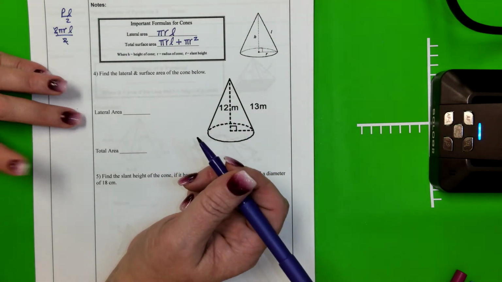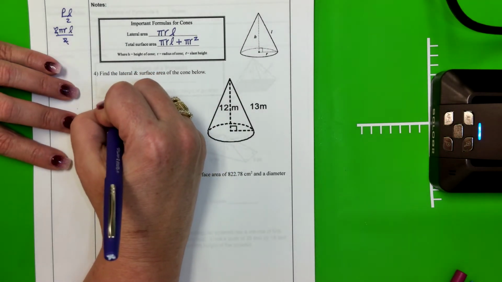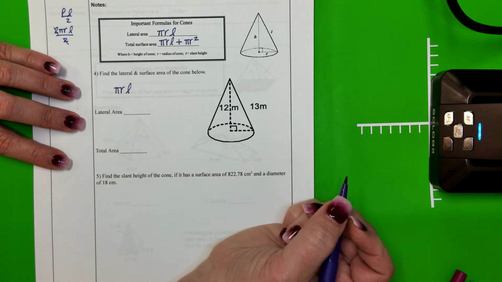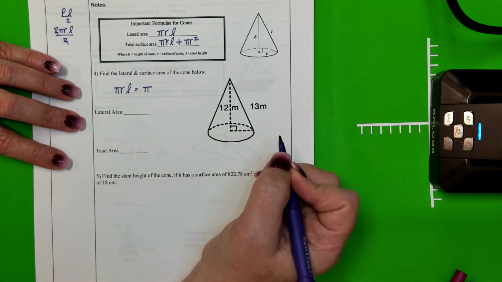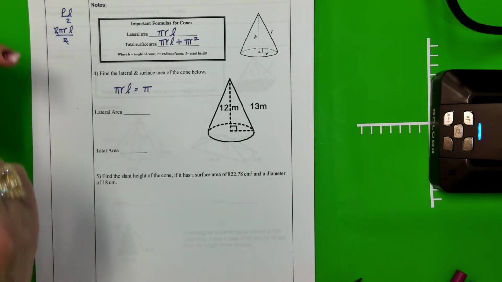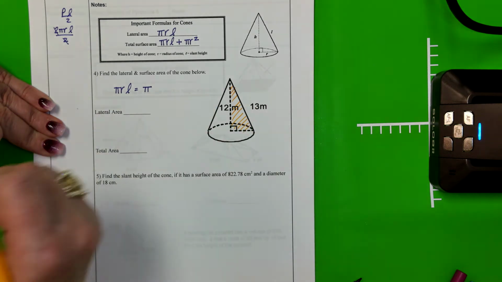Okay, so the lateral area for this cone. So I just start writing stuff down. Lateral area is pi RL. And then I go look at my picture and I'm like, okay, I got pi. Problem is I don't have R. But again, see that nice little right triangle? Now we've already done the math for this. We did it a minute ago.